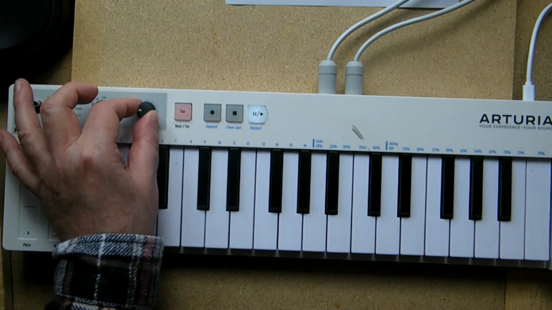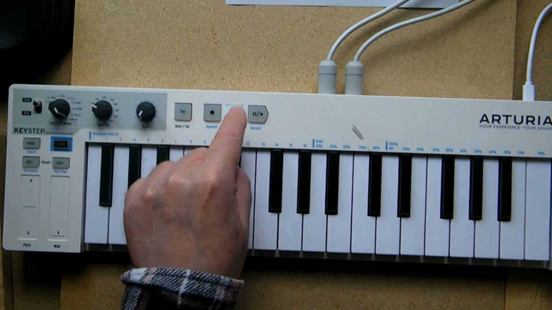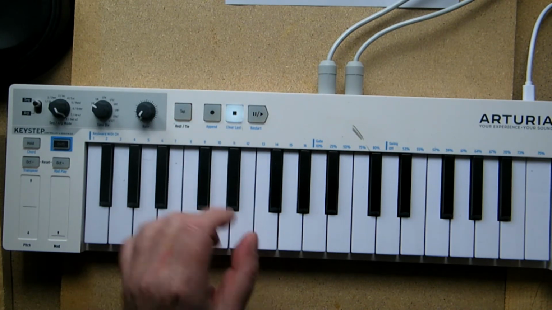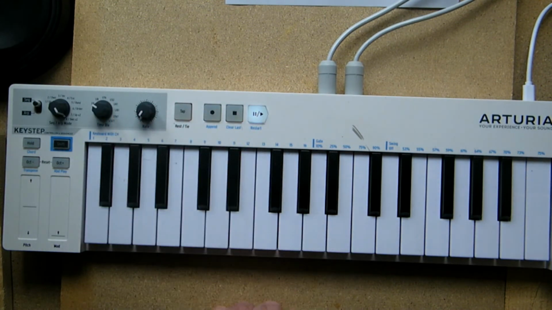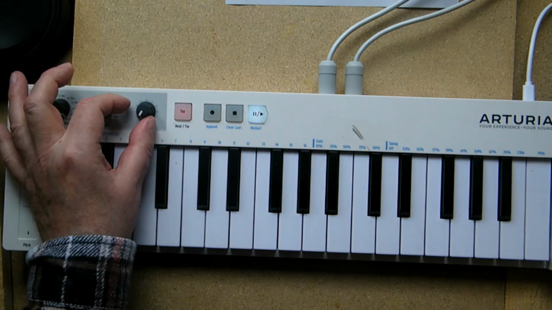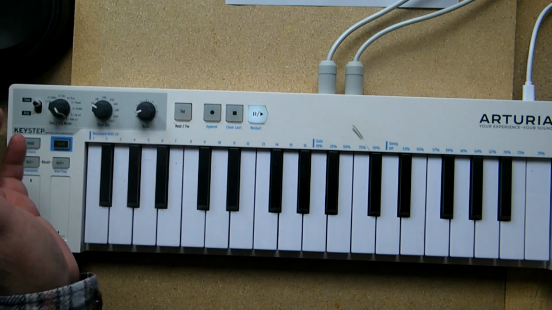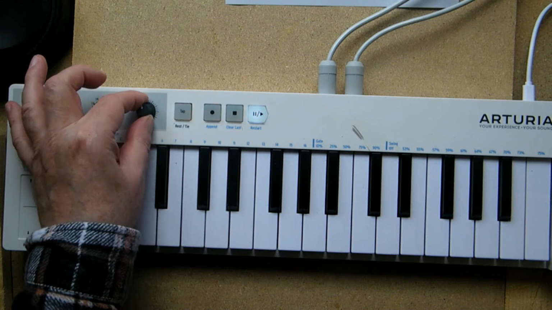So let me make it very slow, and I tap in a faster beat. And now I want to make it only a bit slower, but when I turn the knob, it gets only a bit faster. It gets slower. So when I wanted to make it faster, of course.